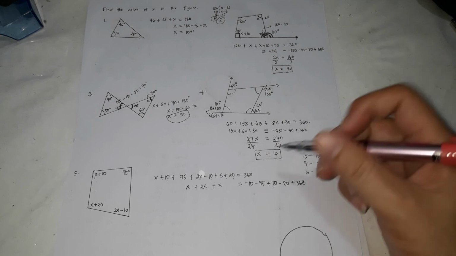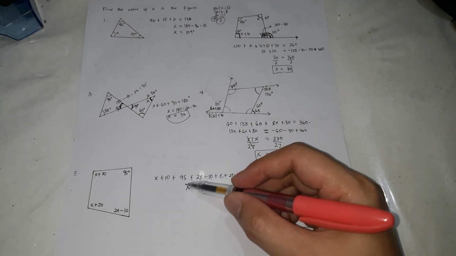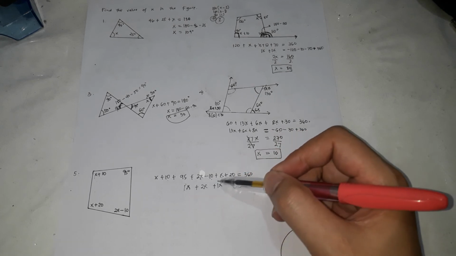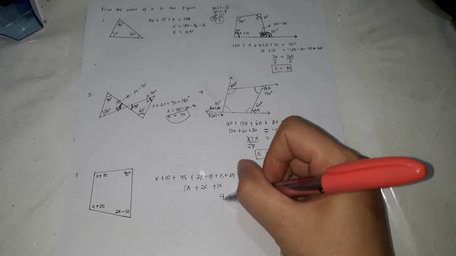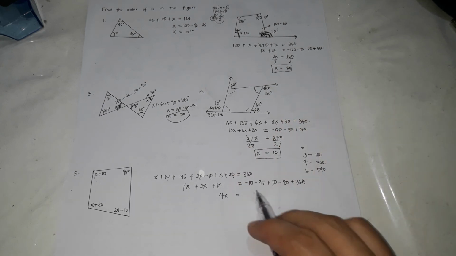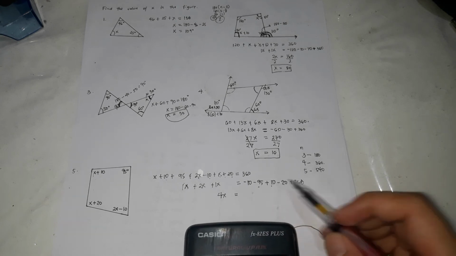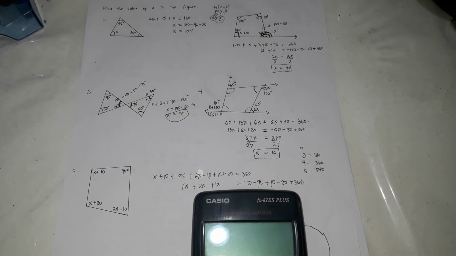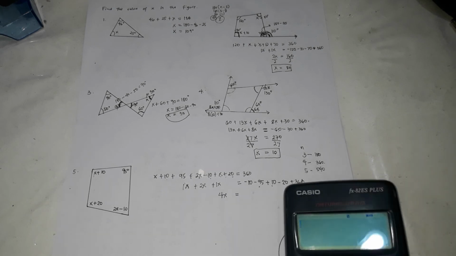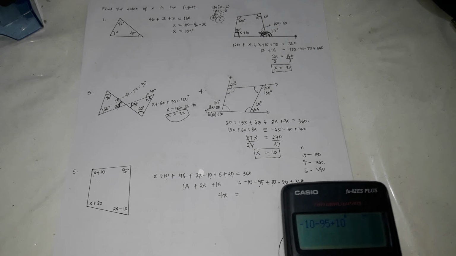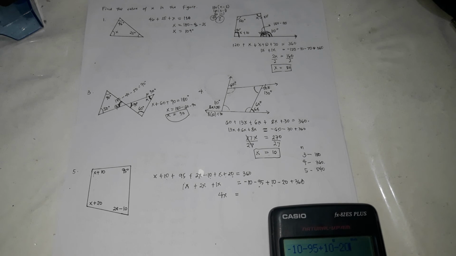Lahat ng walang x dito, lahat ng may x sa kabila. Add. Kapag x lang, ibig sabihin may 1 dyan, may 1 rin dyan. So, 1 plus isang x, dagdagan ng dalawang x, dagdagan ng isang x, that's 4x is equal to. So, for that, negative 10 minus 95, that's negative 105 plus 10, so on and so forth. But it will be easier if we'll use calculator. So, negative 10 minus 95 plus 10, minus 20 plus 360. So, the answer is 245.